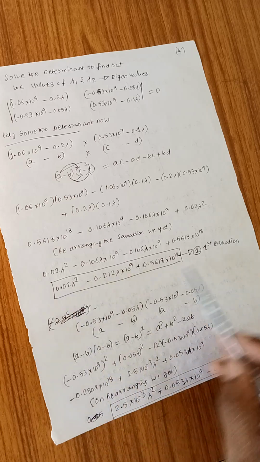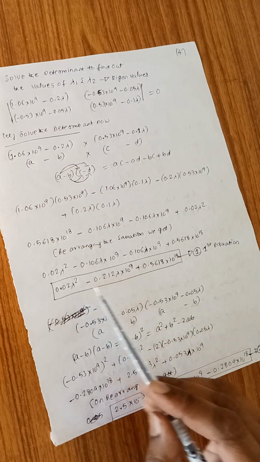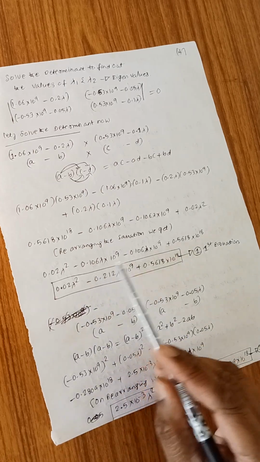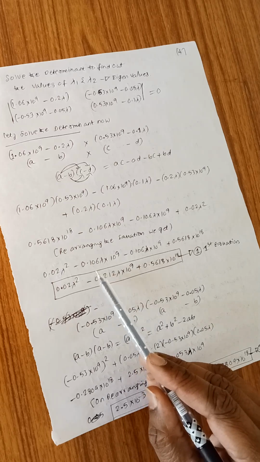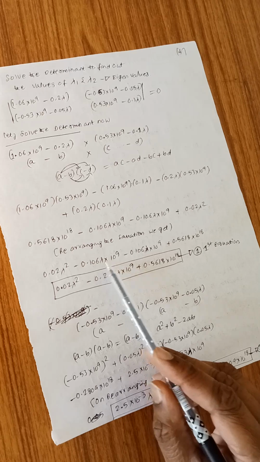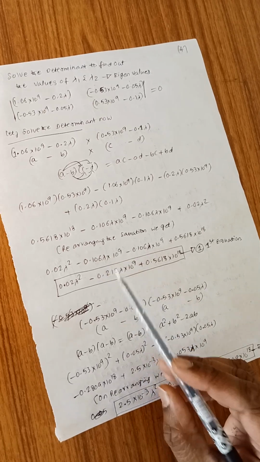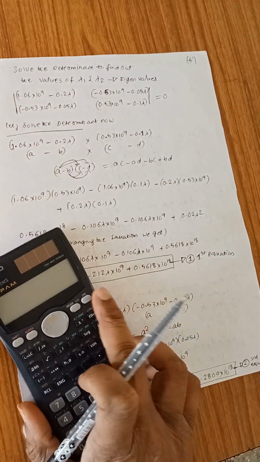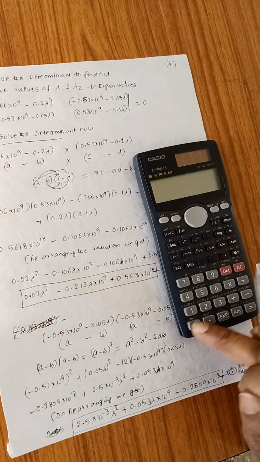So once you do that, what do you get? You get this: 0.02 lambda square minus, since these two numbers are going to be the same, you can take minus common and add both of these. So minus 0.106, lambda you can just leave. If you take your calculators, let me take the calculator and show you over here.